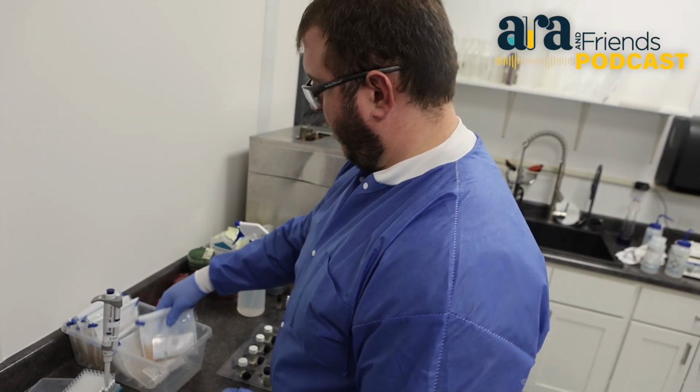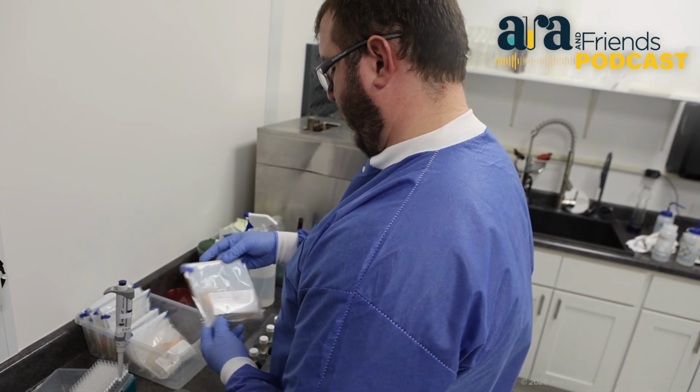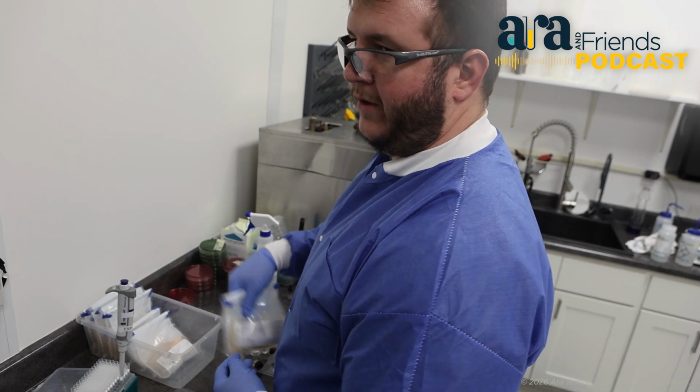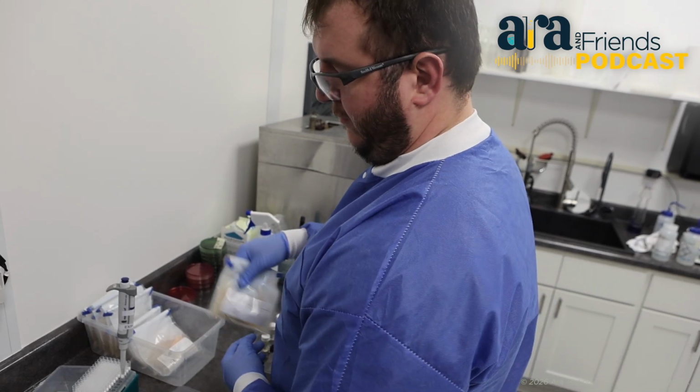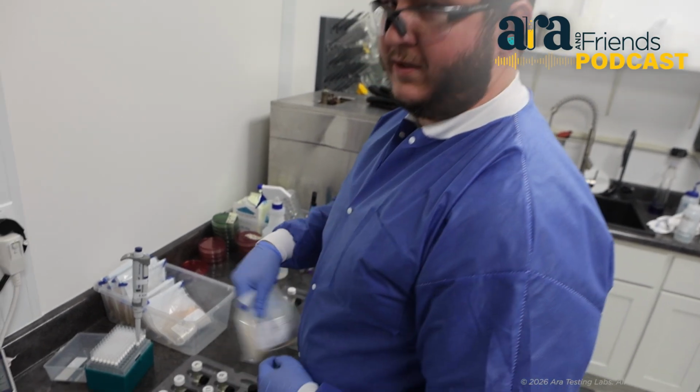All right, so these swabs have been incubated overnight, and now we're going to take 100 microliters of them and transfer them into the 1-2 test portion.